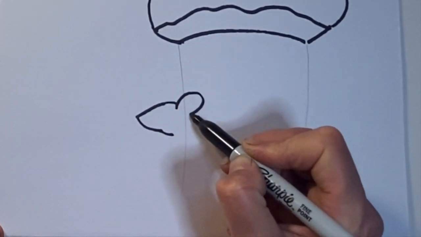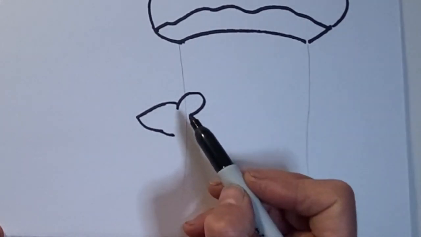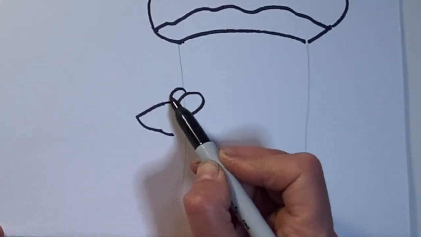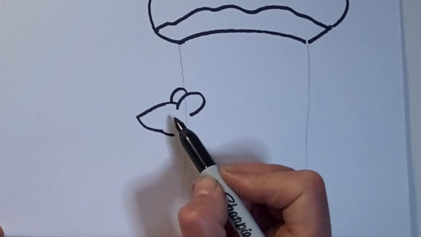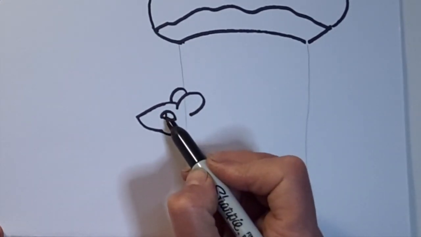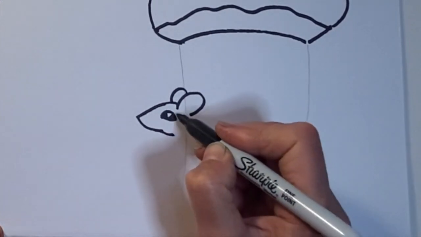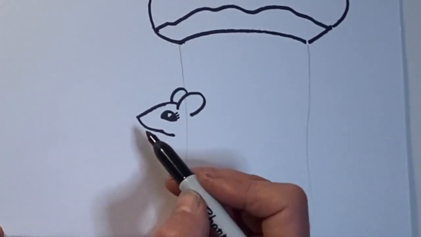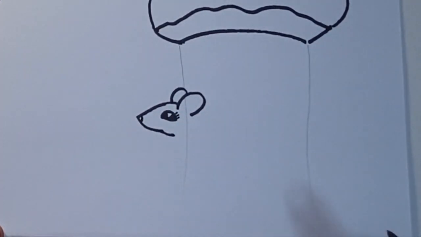And then you can make a little mouse ear. Then make the ear in the back. And an eye. Mine looks kind of like a lemon shape, and I colored in my eye, leaving a shine, and I gave her some eyelashes and a little nose.